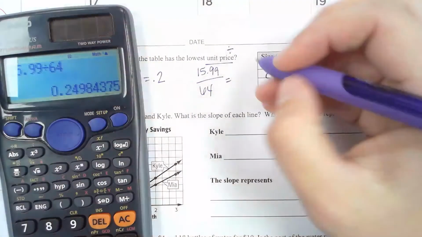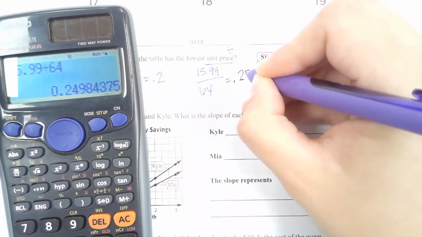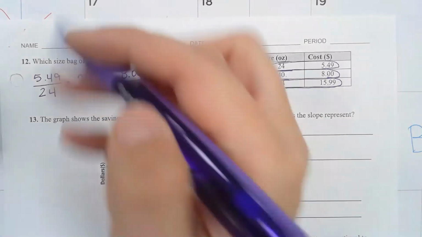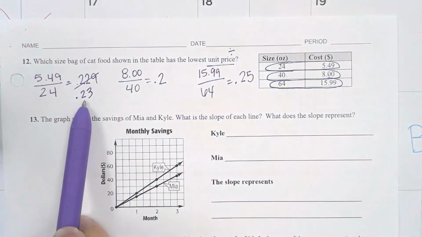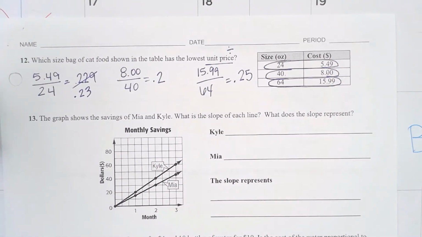And that gives me 0.24, we'll just say 0.25. Okay? So looking at our unit prices here, we have 0.229, and we can round this to 0.23 if we really wanted to. So we have 0.23, 0.2, and 0.25, so which one's the cheapest?